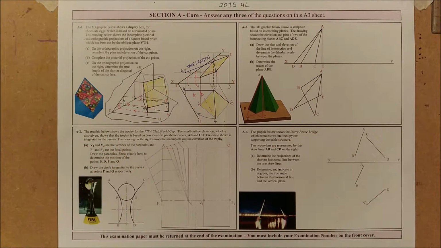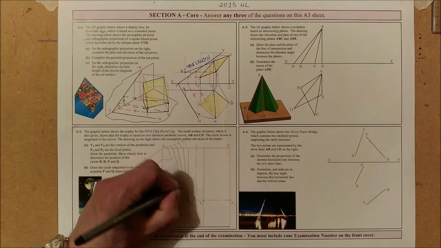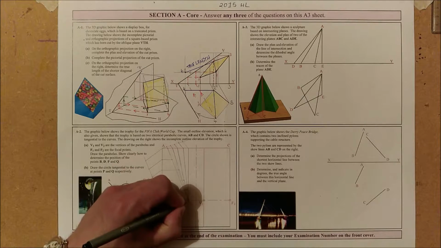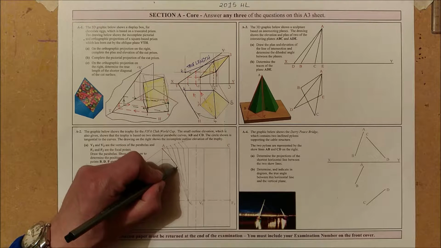Okay, so I have my few points here along the parabola, so I'm just going to plot those and draw a part of the parabola in position for now. Just going to join those points, nice continuous gradual curves there.